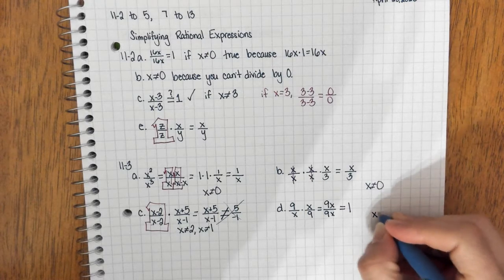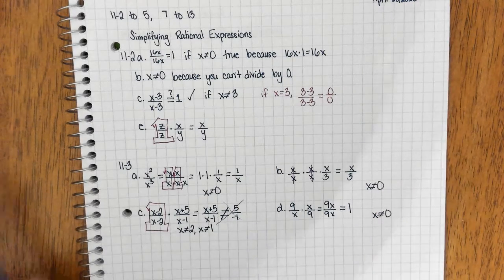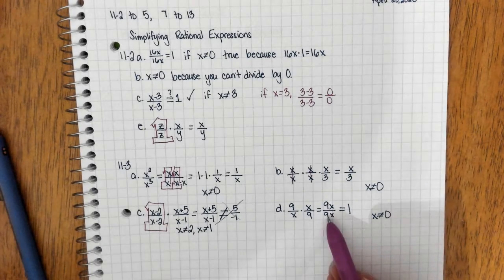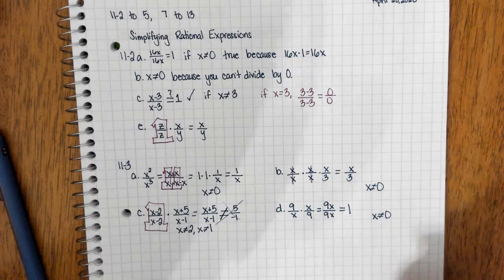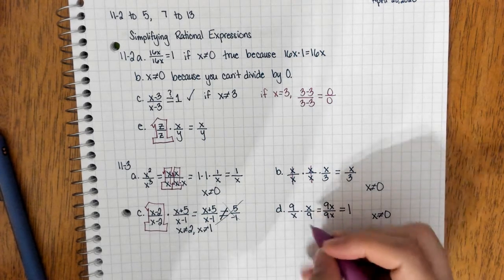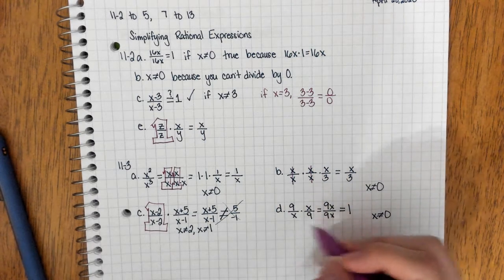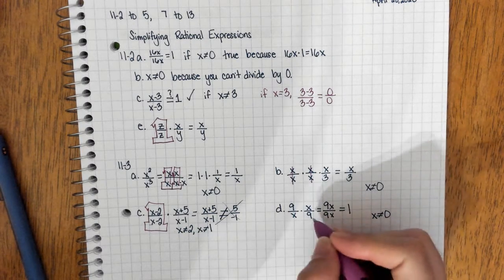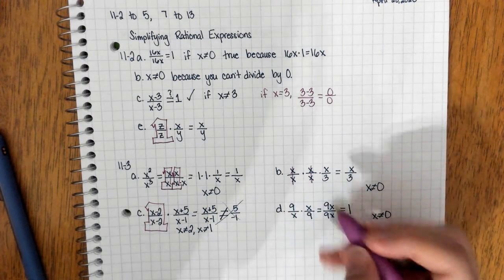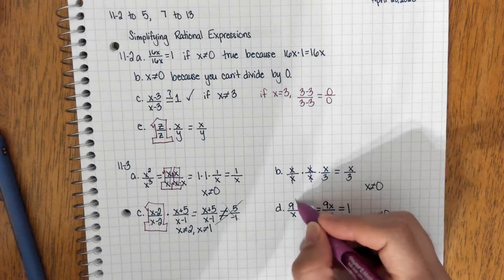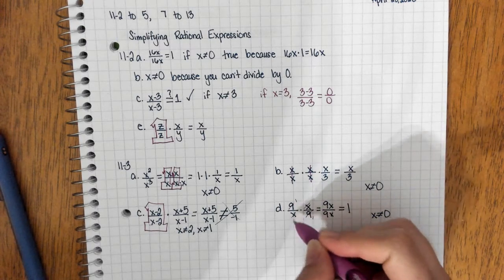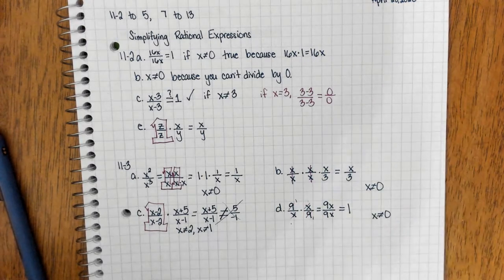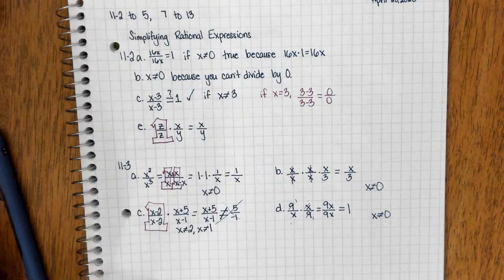Again, as long as x doesn't equal 0. Some of you are going to skip this middle step, and I'm good with this. You're going to say, okay, I have a 9 on top and a 9 on bottom. It doesn't matter if they're in the same fraction or not because we're multiplying. We'll work more on that later, so if you don't know what I'm talking about, go ahead and ignore it. But some of you will go, okay, that's a 1 and that's a 1, that's a 1 and that's a 1, and everything cancels out and we're left with just 1.